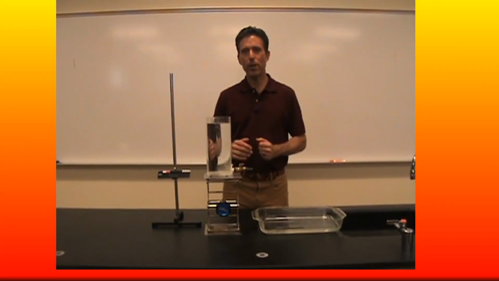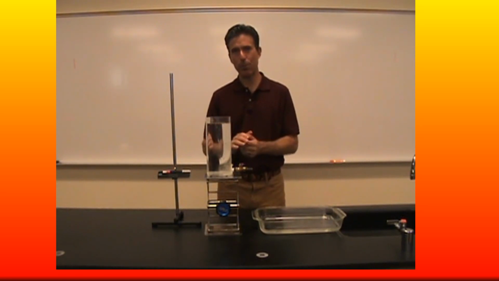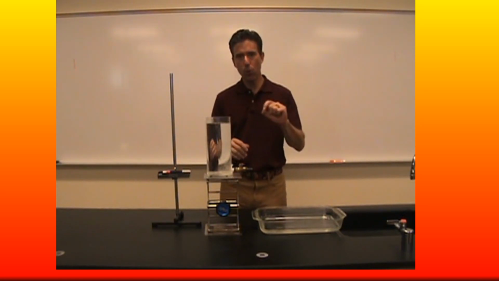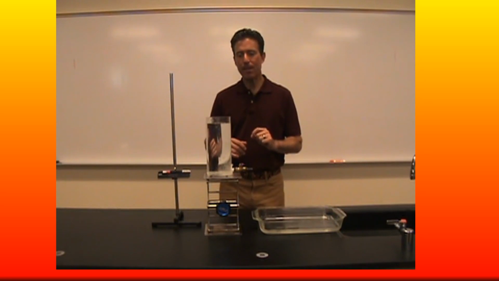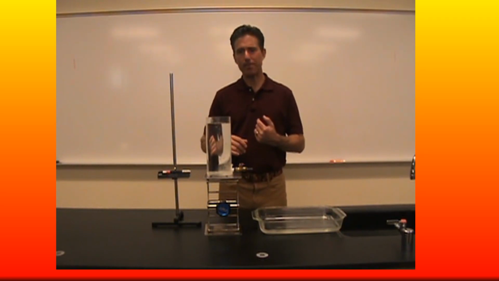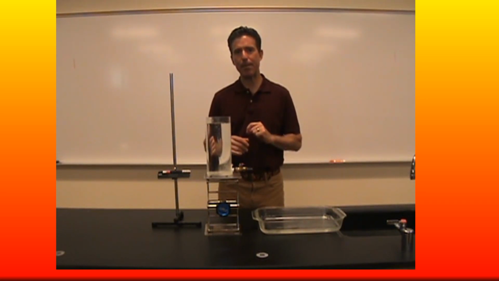All right, folks, what we are going to demonstrate here is the classic Tyndall's experiment. This is a great way to see total internal reflection in action. Remember that we were saying that to get total internal reflection, you have to have light travel from a more optically dense medium into a less optically dense medium. That is, into a medium where it speeds up.